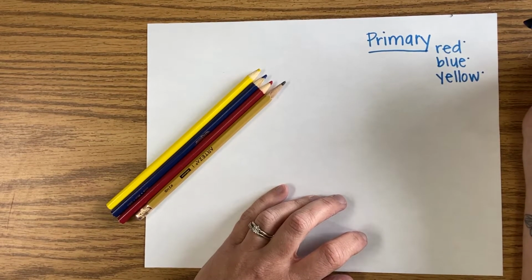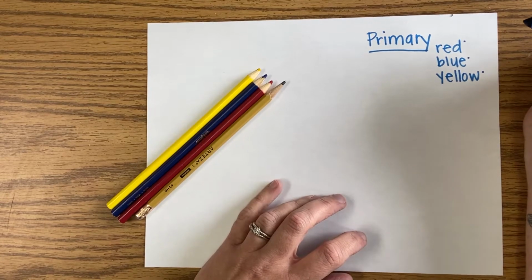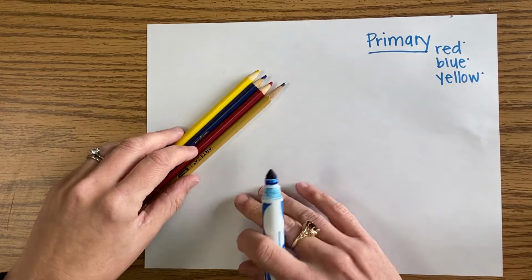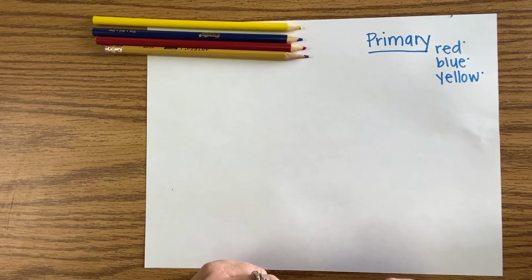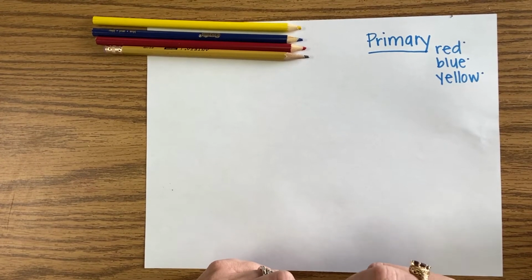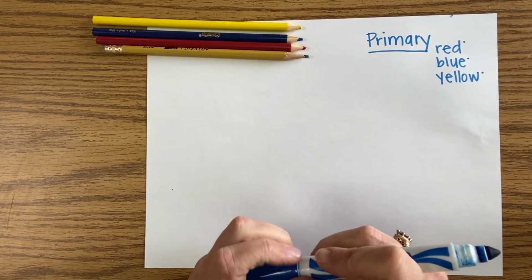So that's a good tricky question that you can go ask somebody and say, how do you make red? And they might throw out some different suggestions or say, well, you take red and white, but you can't take a color and mix it with itself, right? So primary colors, you got red, blue, and yellow.